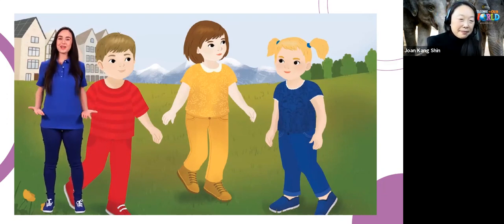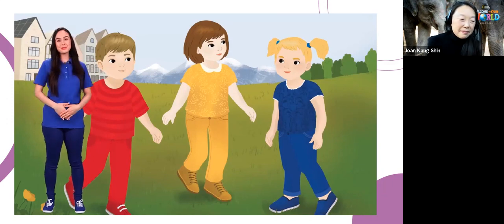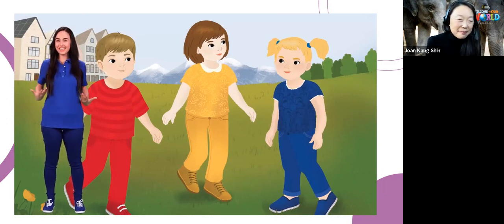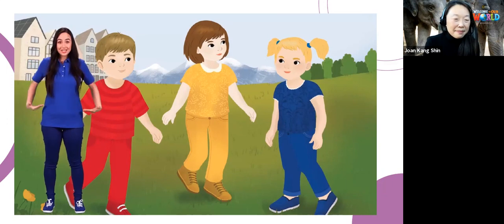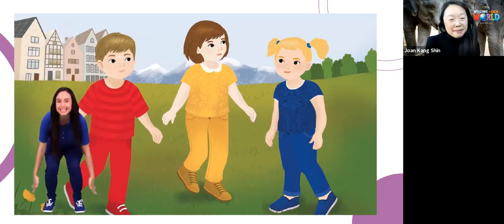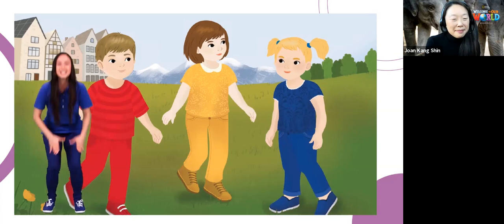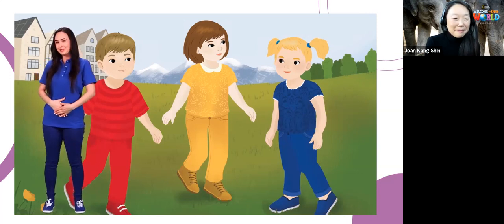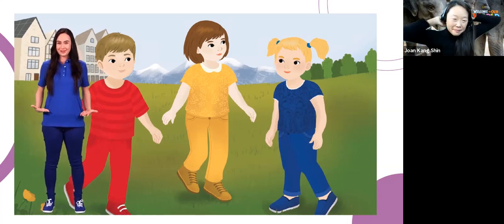All my clothes are blue. Blue, blue, blue, blue. My shirt, my pants, my socks, my shoes. Blue, blue, blue, blue. All my clothes are blue.